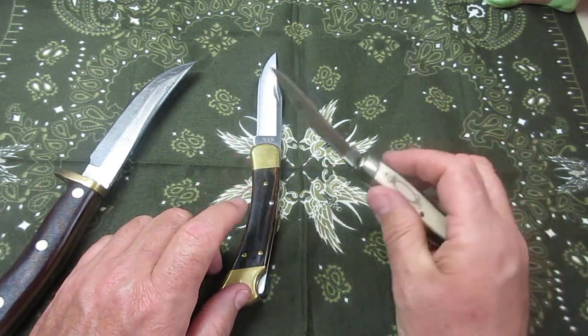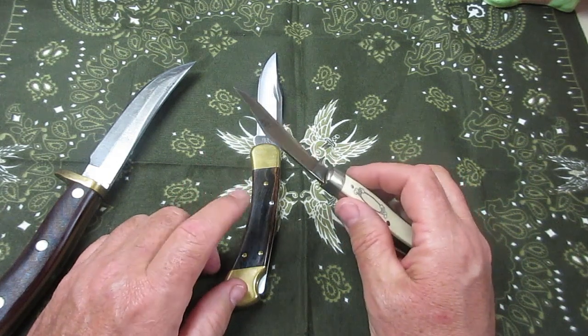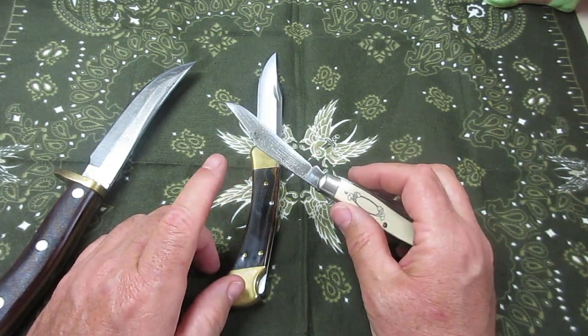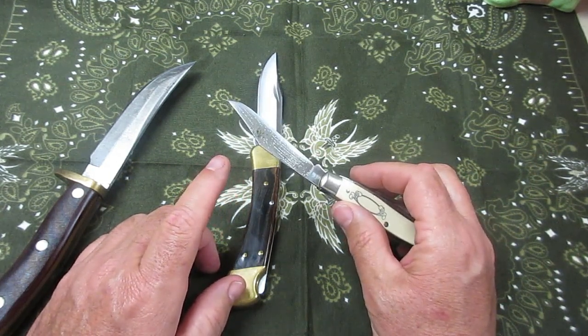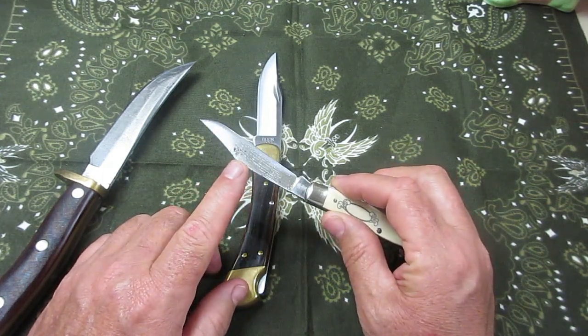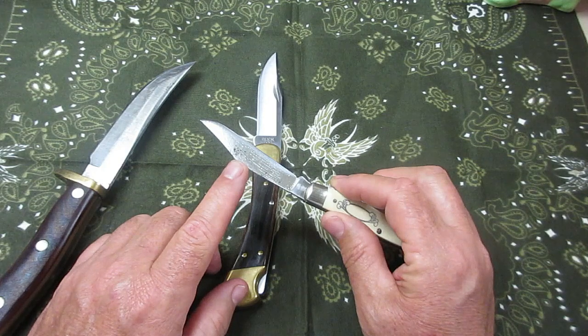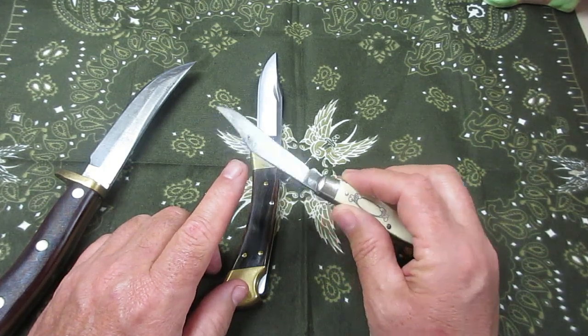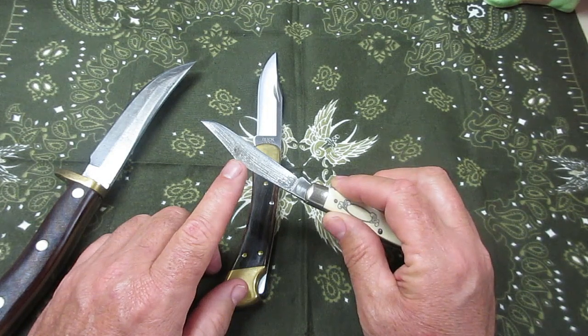So if I say to you a light pressure or a medium pressure or a heavy pressure, it's all relative to the size of blade and the stiffness of the blade that you're sharpening. And I can't give you a definitive answer.